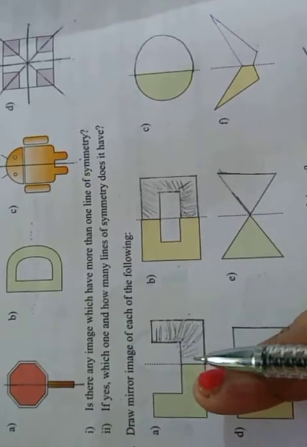So you will complete this figure with the help of pencil and scale, and this figure will be C, D, E and F. You will draw the mirror image. This half is given to you and the other half you will draw.